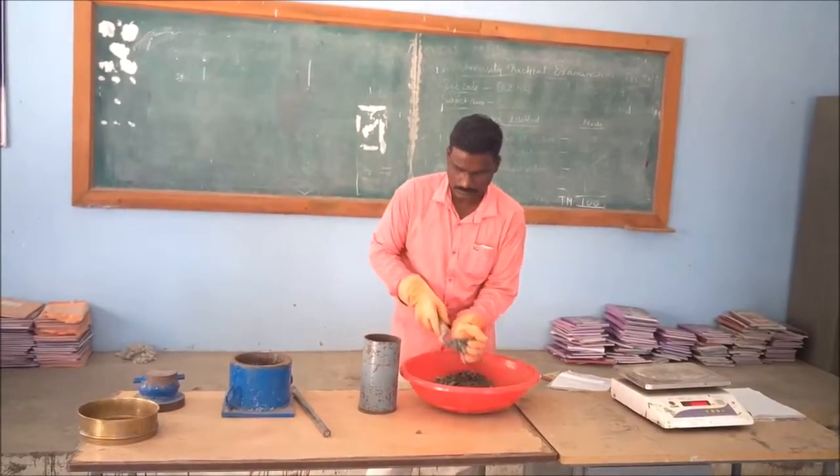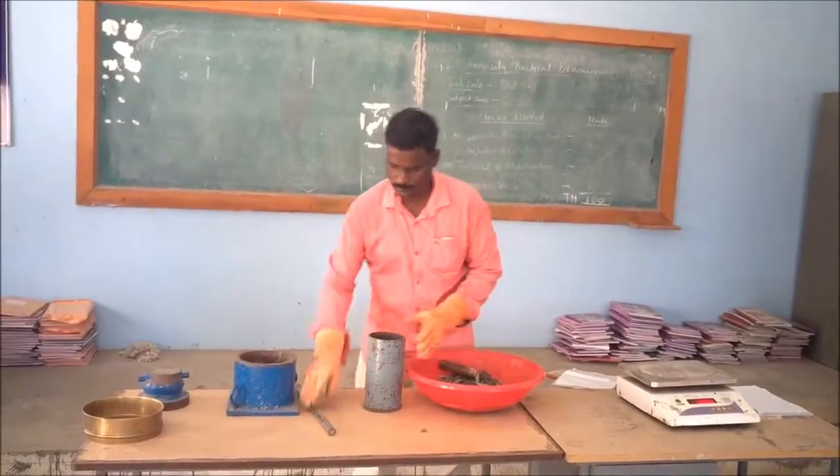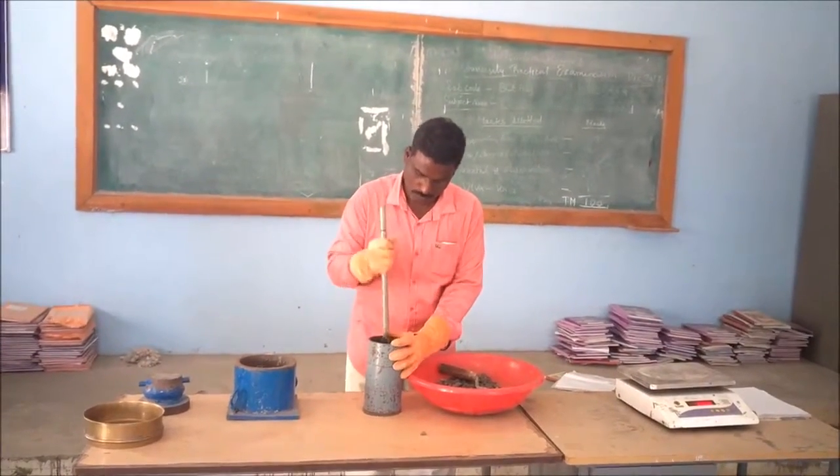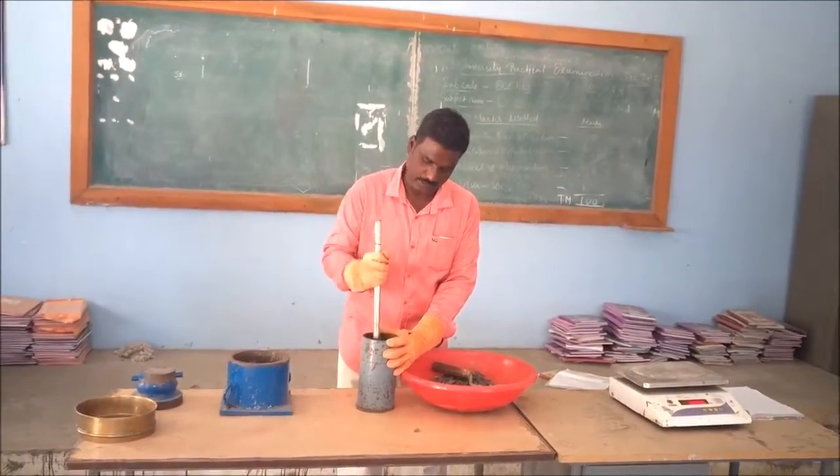Now the second layer is filled, again with 25 tamping strokes using the tamping rod.